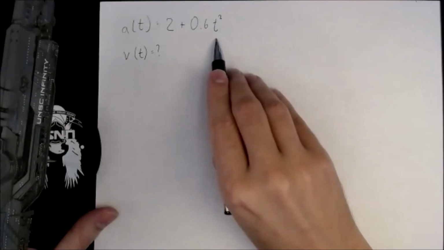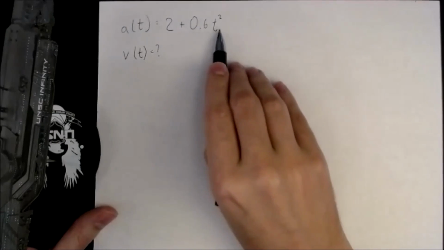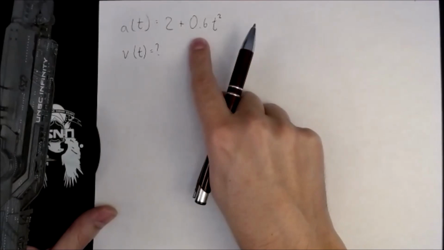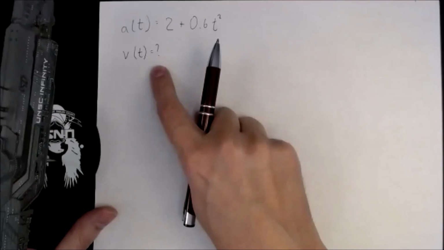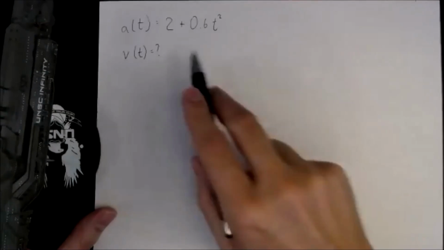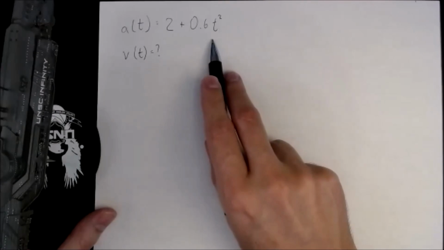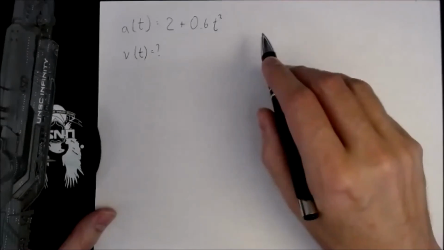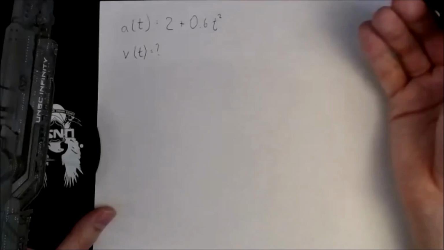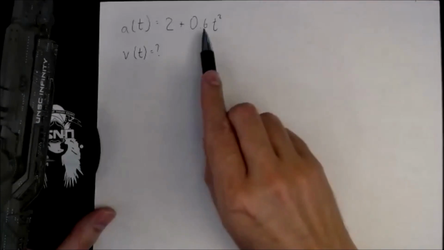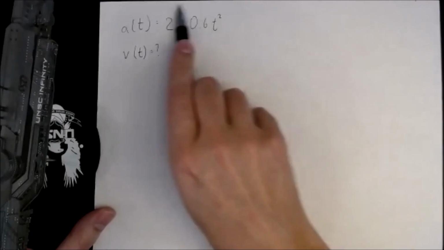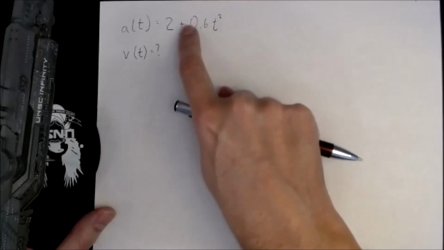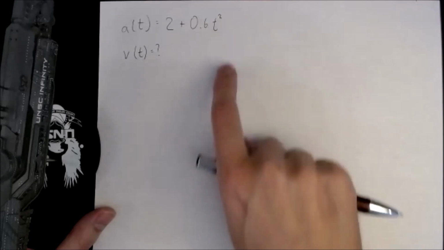We have our acceleration function, 2 plus 0.6 t squared. We know that if we take the integral of this, then we should get the velocity. And I know that a lot of you have not done calculus 2 yet, where you would be taking these integrals, but you can kind of think of it as an antiderivative. Well, it is an antiderivative. And you'd be able to take the derivative of this. That's not too bad. You know, derivative, that 2 would go away. That 2 would get multiplied by the 0.6. It'd become 1.2 times t.